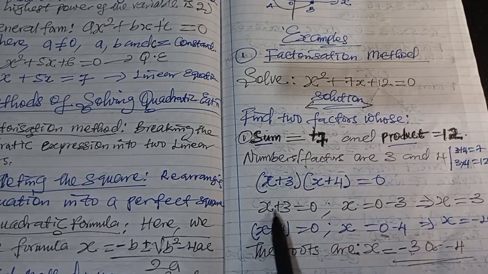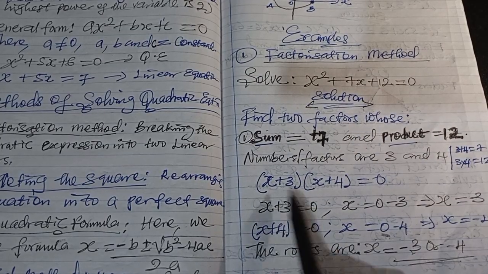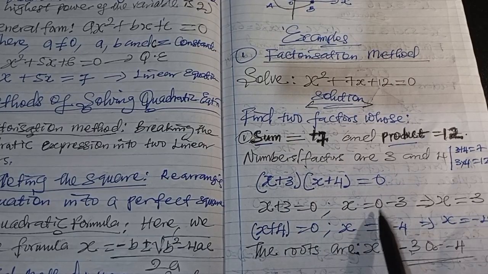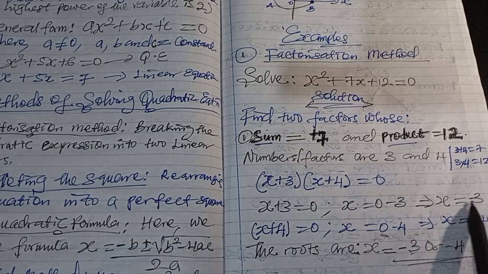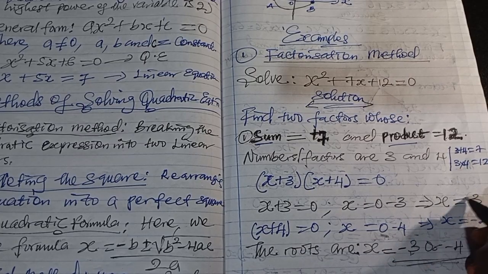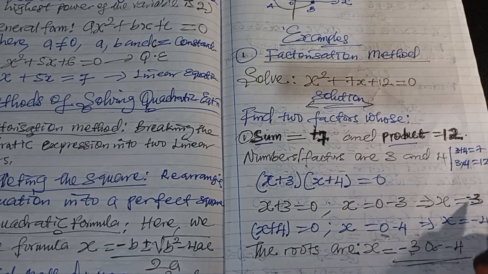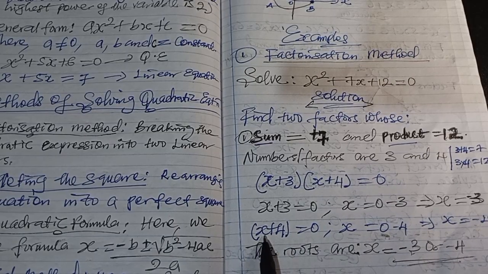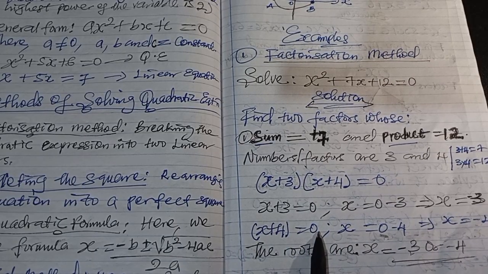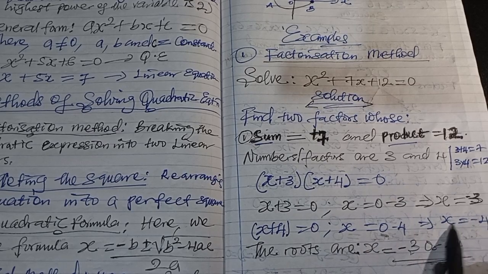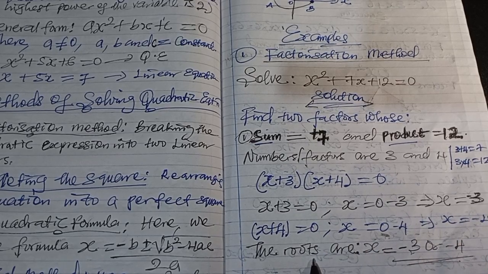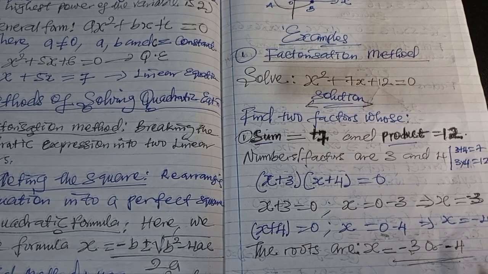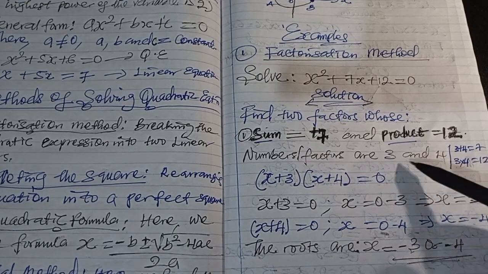Okay, good. So we have x plus 3, the first, equals 0. To find x, this 3 will move to the right hand side. So 0 minus 3, x will be equal to minus 3. Please, this is minus 3. Remember, x is minus 3. Similarly, x plus 4 equals 0. We want to find x, so positive 4 will move to the right hand side to be 0 minus 4. x equals minus 4. The roots are x equals minus 3 or minus 4. This is how to find the roots using factorization method.